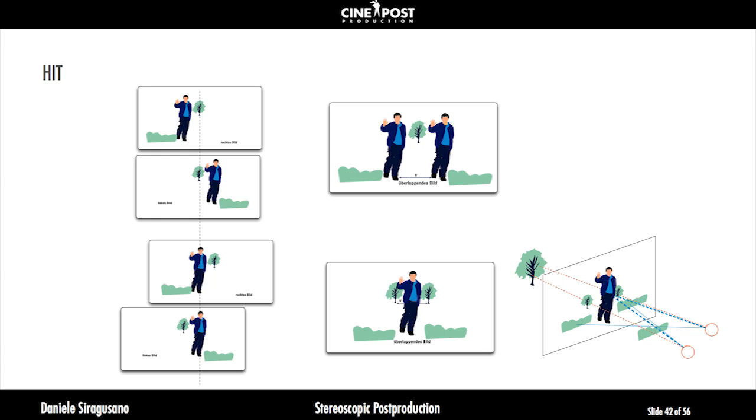But you can shift both images, so you have a new lineup, which is now the man here, and you see now the tree gets a positive parallax, and the bushes here get a negative parallax, but smaller than this one.